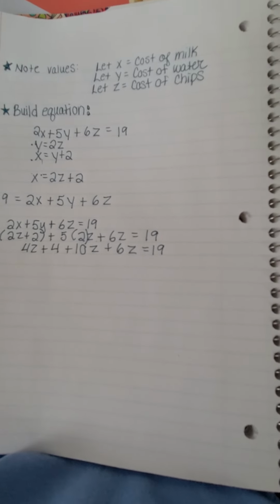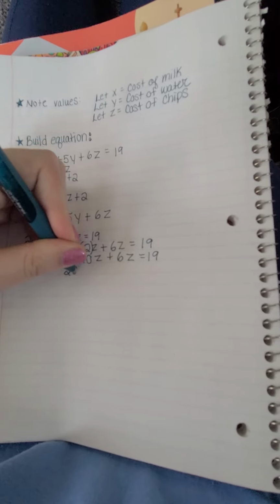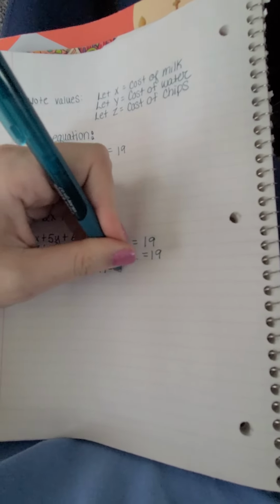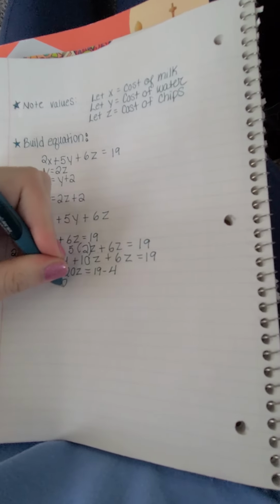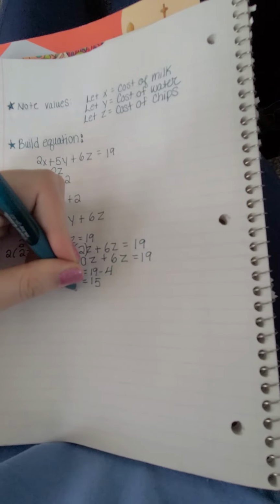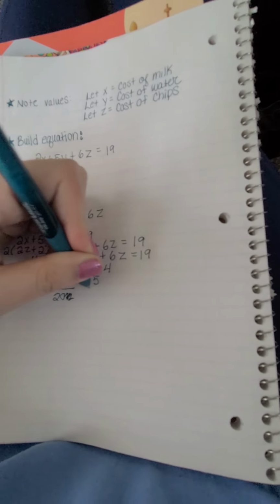And then that's going to break back down into 20z equals 19 minus 4. So then we want to do 20z equals 15. Oh, we don't want the z there, sorry.